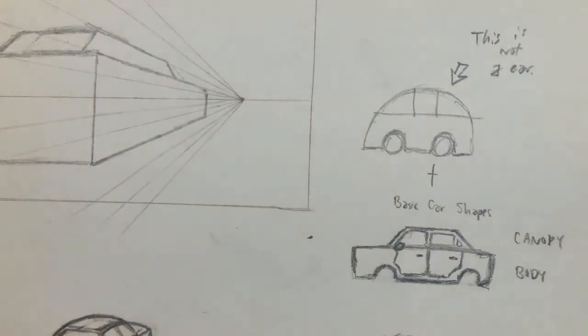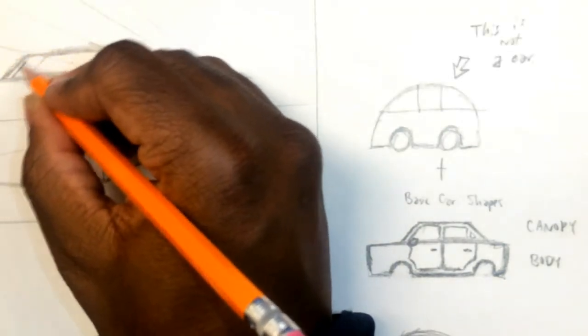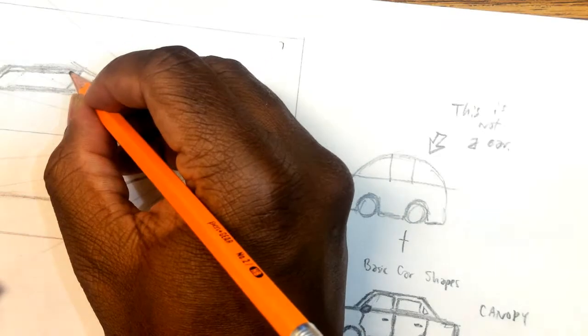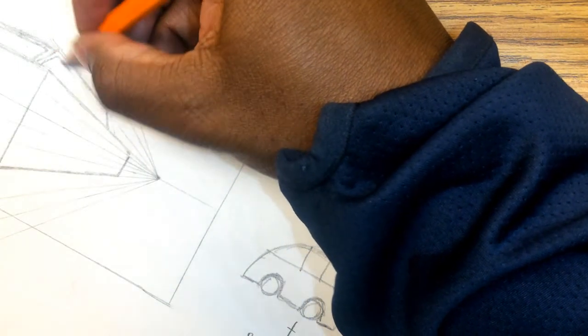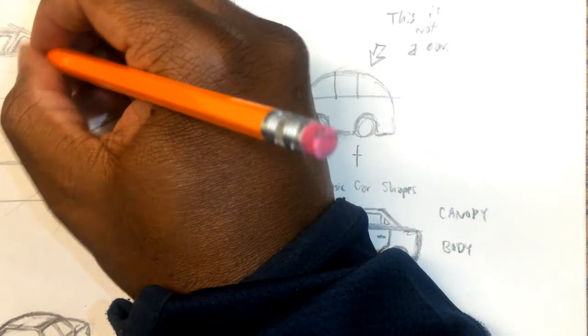We have our basic shapes down. So let's start by putting in our rear window here. In this case, I worry about all the curves after the fact. Blocking the windows.